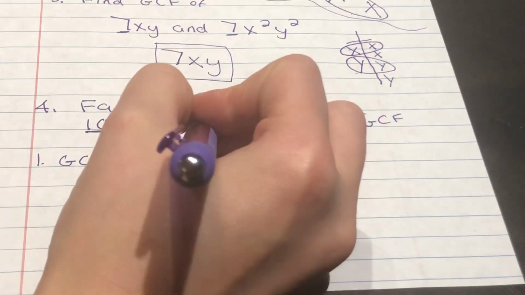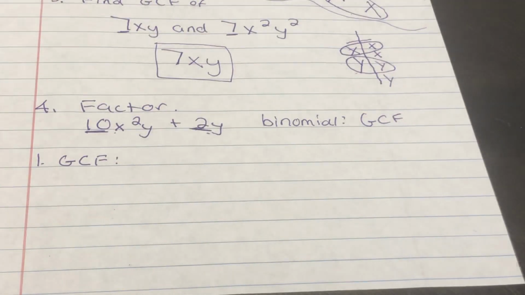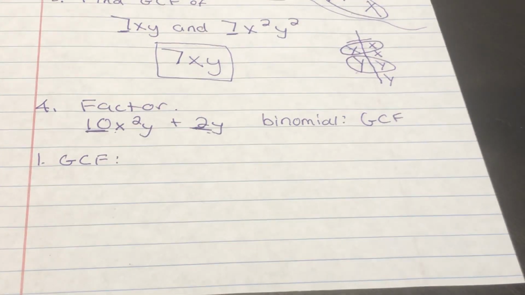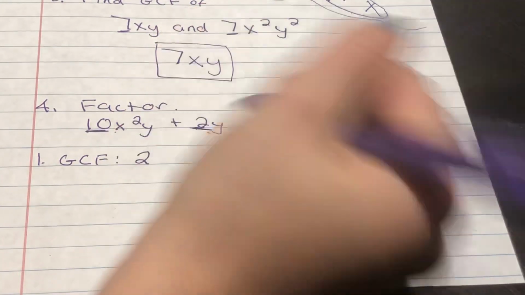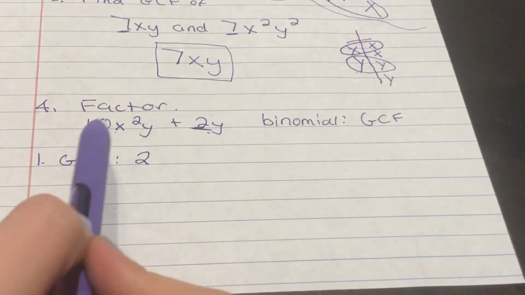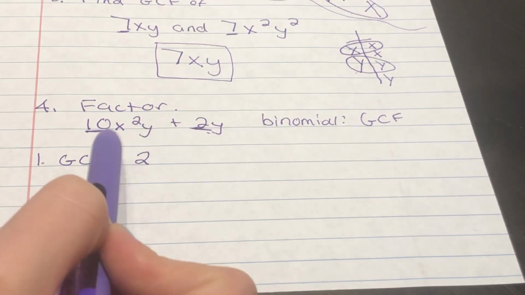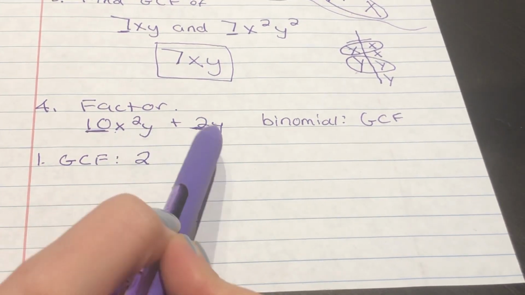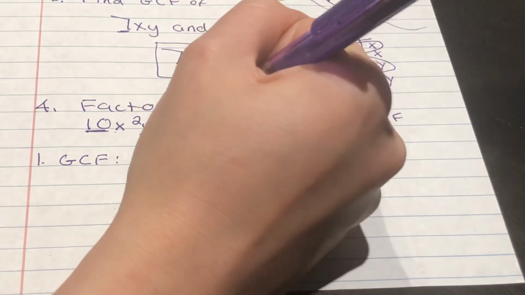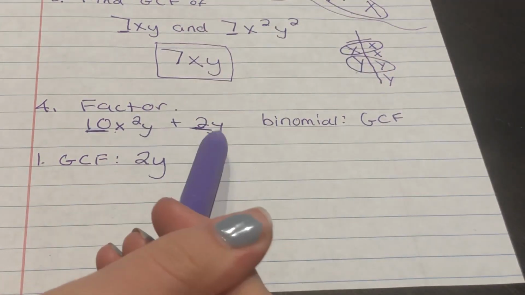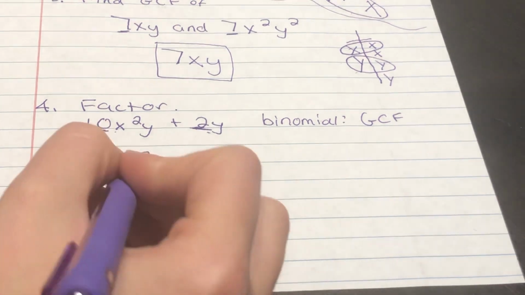What's the GCF of 10 and 2? It would be 2. Do they both have 1 x? No, this one doesn't even have an x, so that's not part of the GCF. Do they both have 1 y? Yes. Do they both have 2 y's? No. So your GCF is 2y.